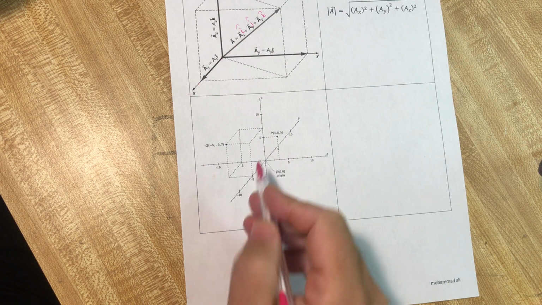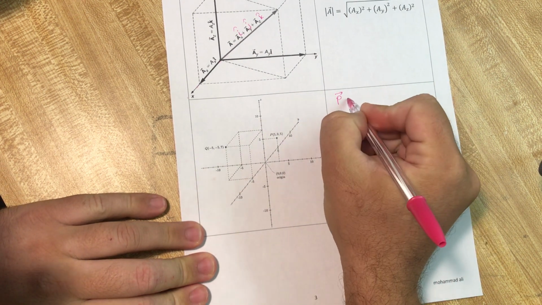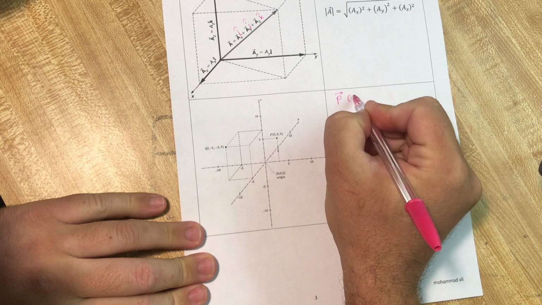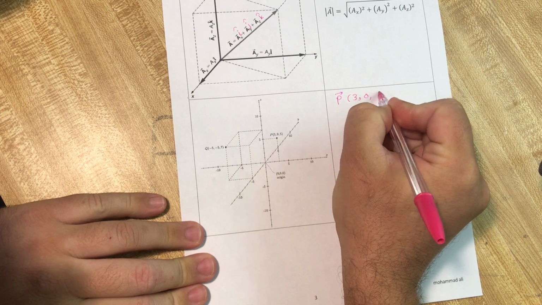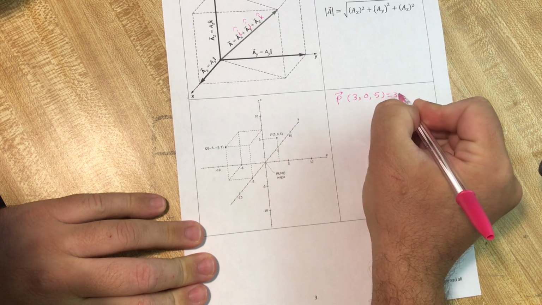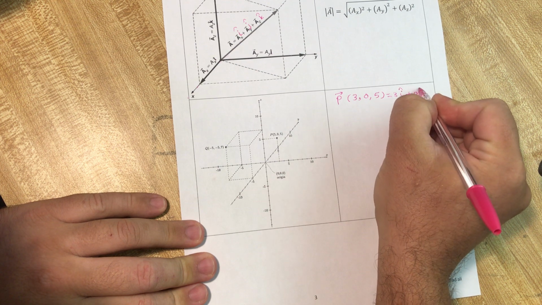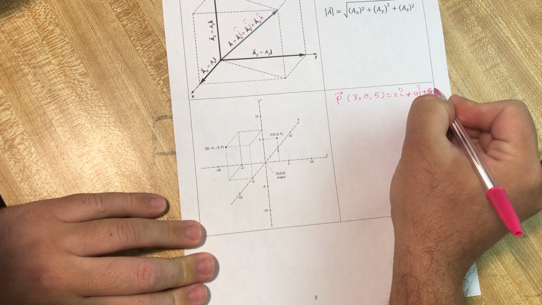For this example, we have the vector P, which is written as 3, 0, 5. This is equal to 3 i hat plus 0 j hat plus 5 k hat.